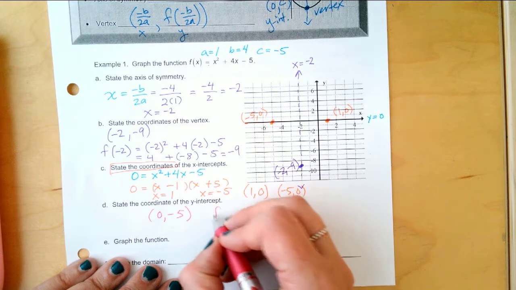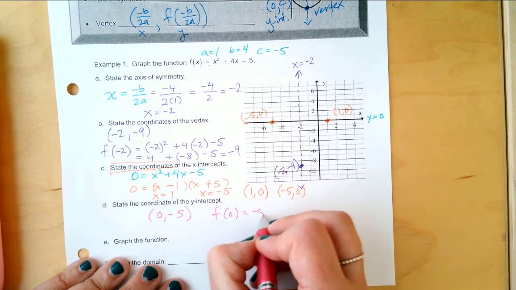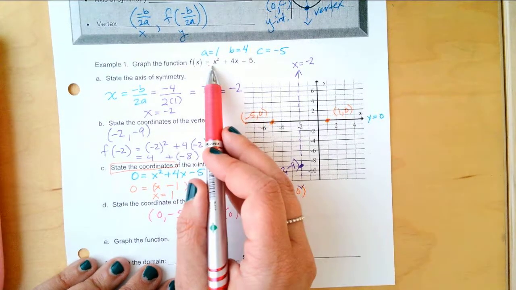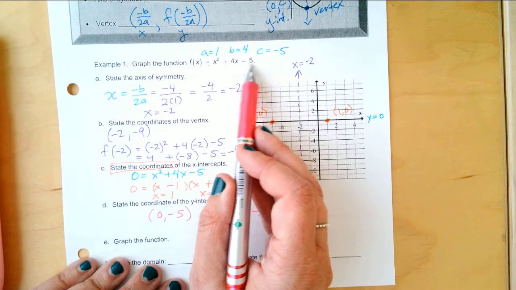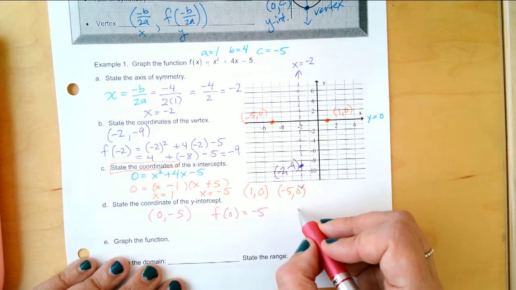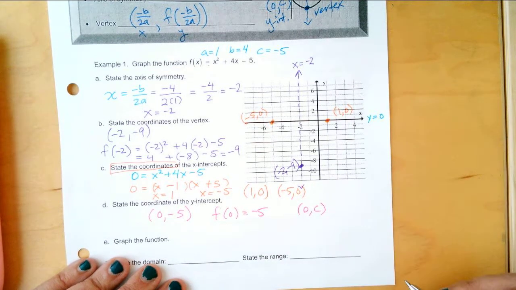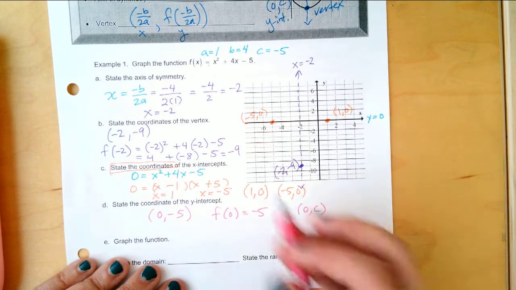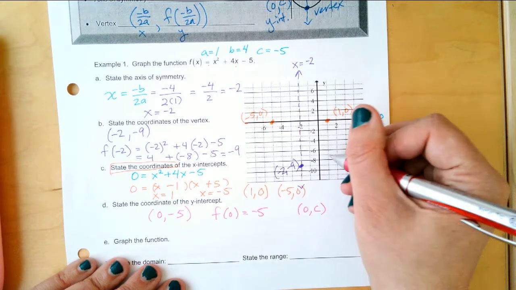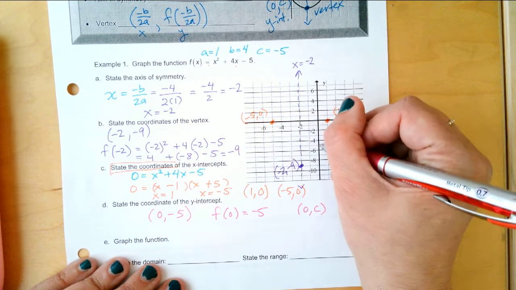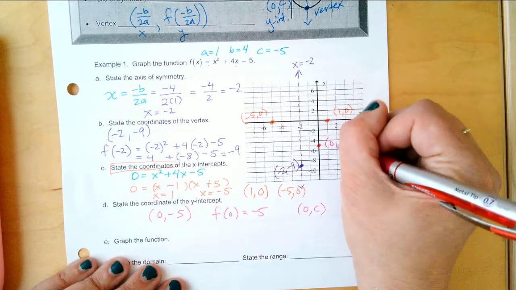Negative 5. So essentially f of 0 equals negative 5, because if that's 0 and that's 0, the only thing left is negative 5. So that's why we say the y-intercept is going to be 0, c, right? That's the constant at the end once x is equal to 0. So if we plot that point, we have it right here, 0, -5.